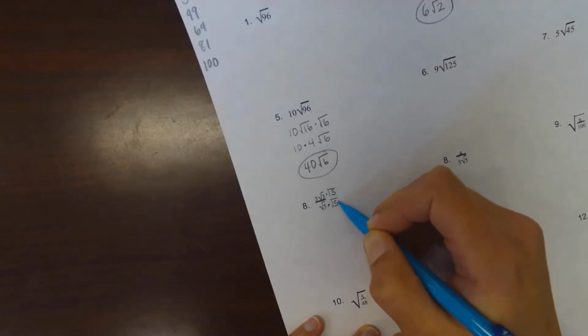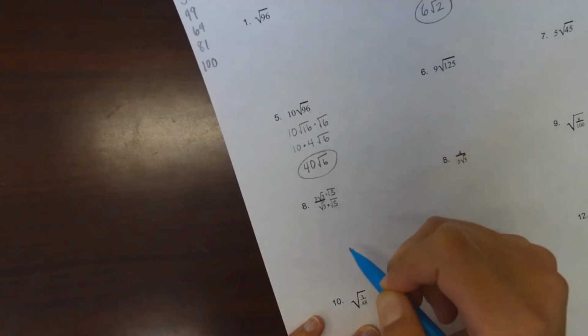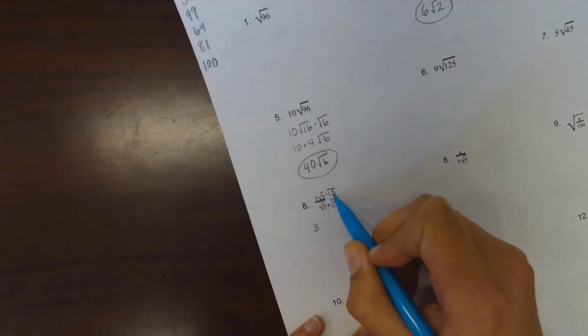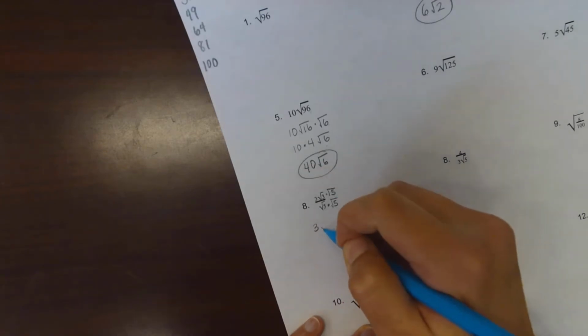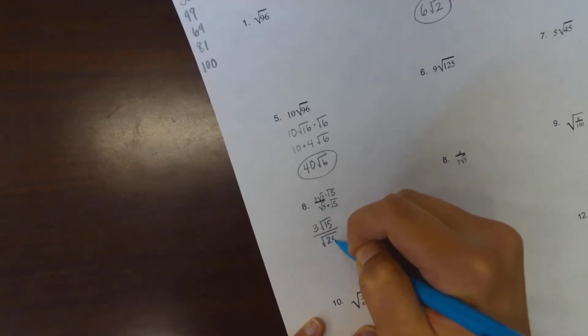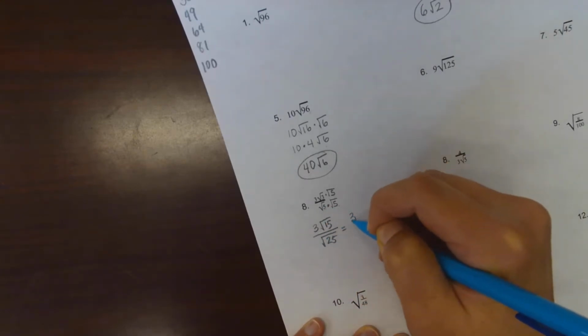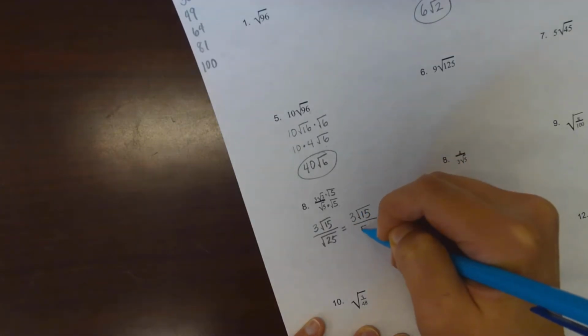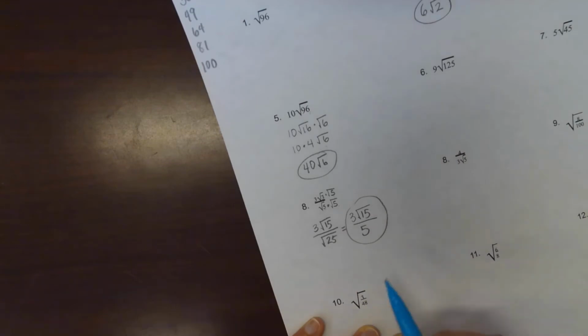So these two numbers should always be the same when we're multiplying, because whatever I do to the bottom, I do the same thing to the top. On the top, only what's in the root multiplies, so 3 times 5 would multiply to give me 15. 5 times 5 is 25. And then our final answer will be 3 root 15, and the square root of 25 is 5. So we got rid of that radical in the denominator.